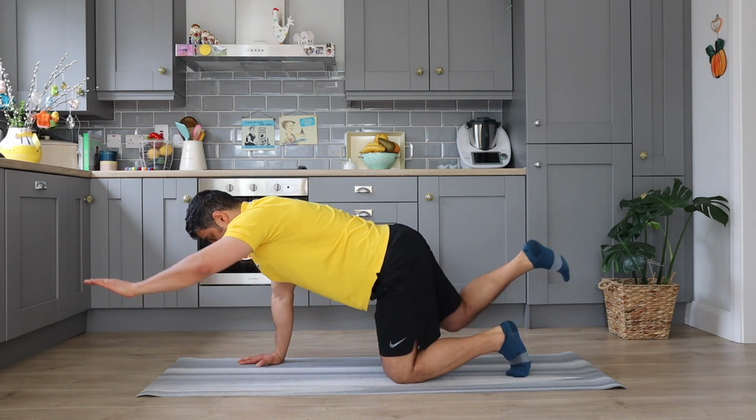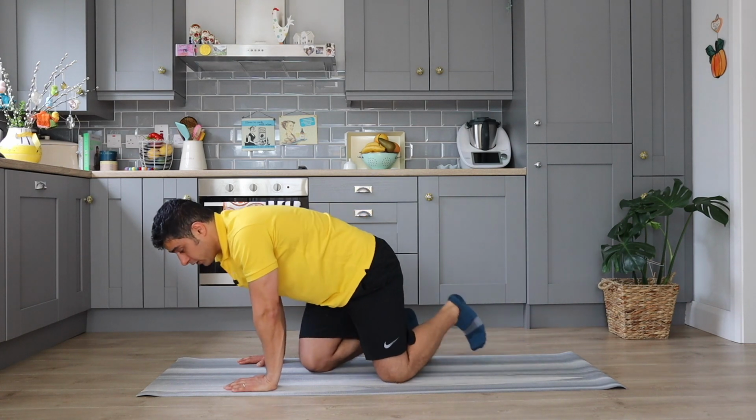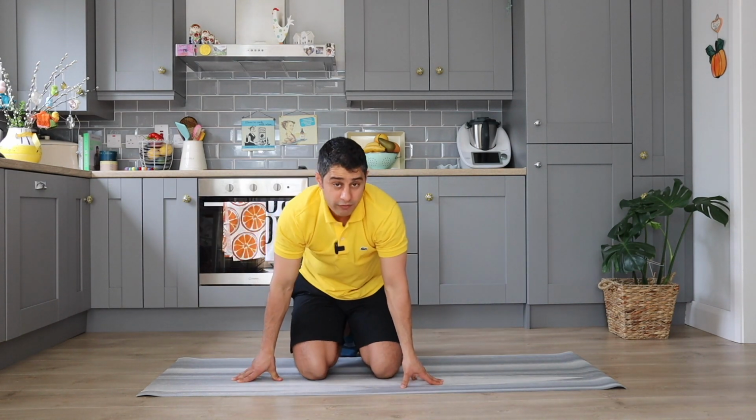Control, forward, and control. We're going to try bird dogs for 3 sets of 5 to 8 repetitions on each side. This particular exercise can help you to strengthen your core, and if you're suffering from degenerative changes in your spine, you are going to need to improve your core strength and get fit overall.